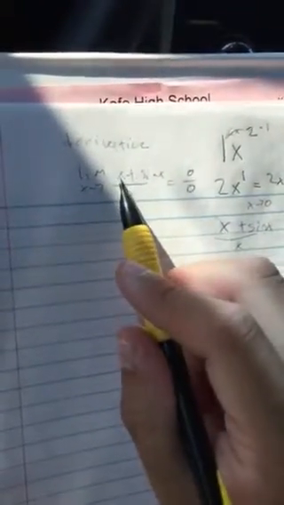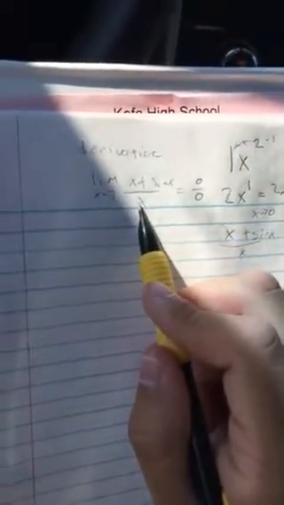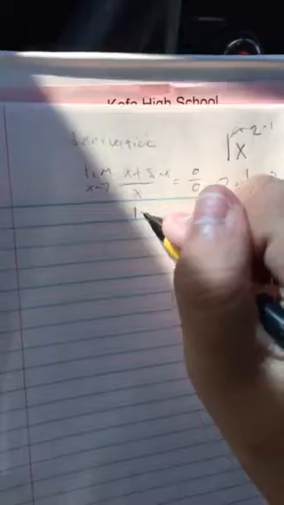So, if you try plugging in the limit as x goes to 0 of x plus sine x over x, you just get 0 over 0. But if you take the derivative of this, and the derivative of this, and the derivative of this, then you end up with 1 plus 1 over 1.